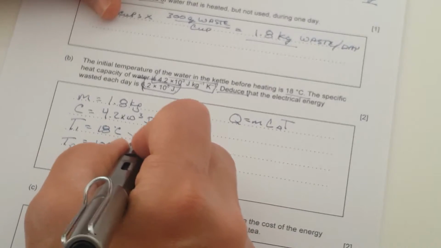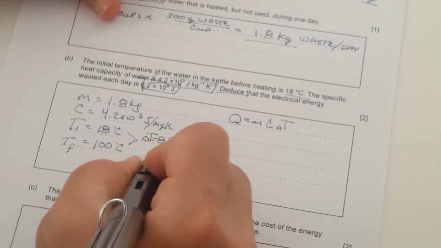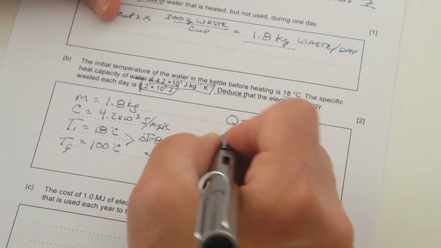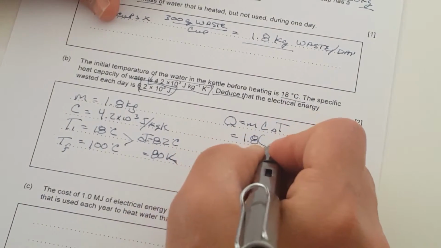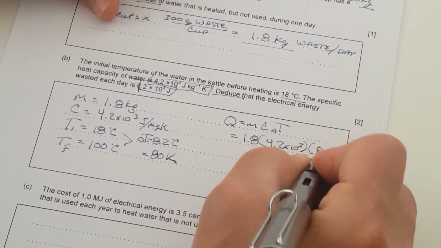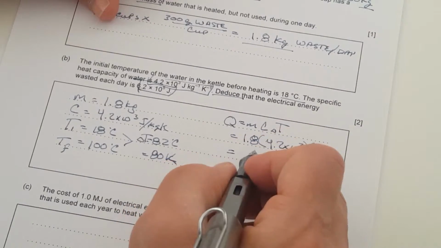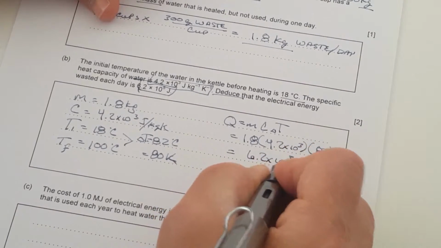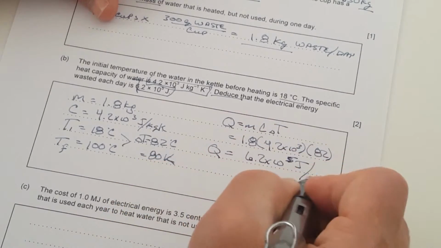The change in temperature then is going to be 82 degrees Celsius or 82 K. Into my equation, 1.8 without units, 4.2 times 10 to the third times 82, and that should give you, when you multiply it all out, 6.2 times 10 to the fifth joules per day.